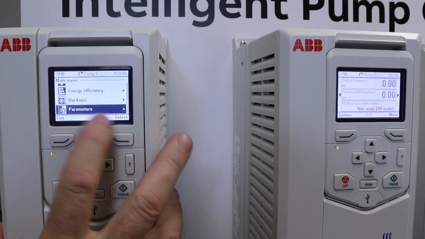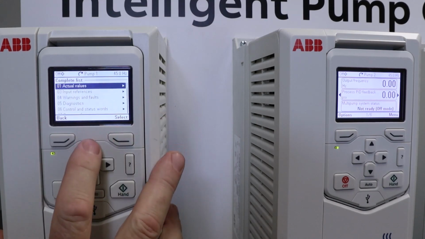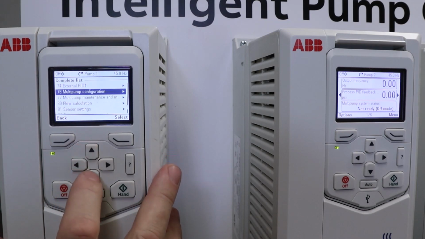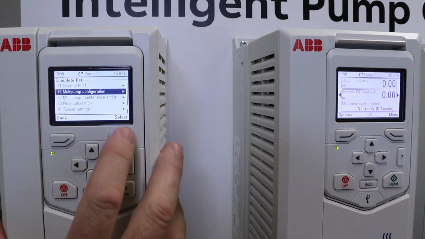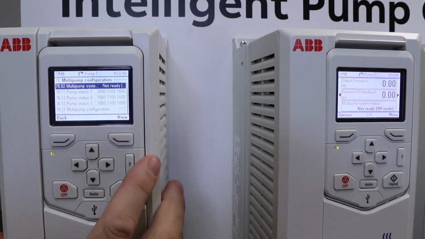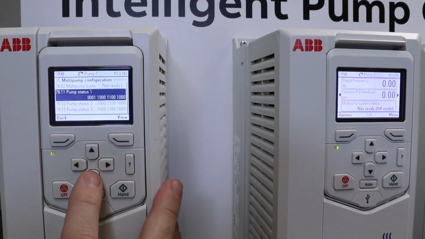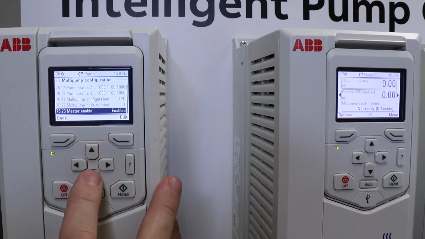So we can go into parameters, complete list. In the complete list, we have two sets of parameter groups that we can look at here, and that is group 77, maintenance and manual, and group 76, multi-pump configurations. In multi-pump configurations, you can look at the status of many different things. You have the ability to check the node on the individual drives, make sure the master is enabled, your communications, your maximum number of motors. All the stuff that was done in the setup can be set up here too, and it all transfers over through the inverter to inverter communications.